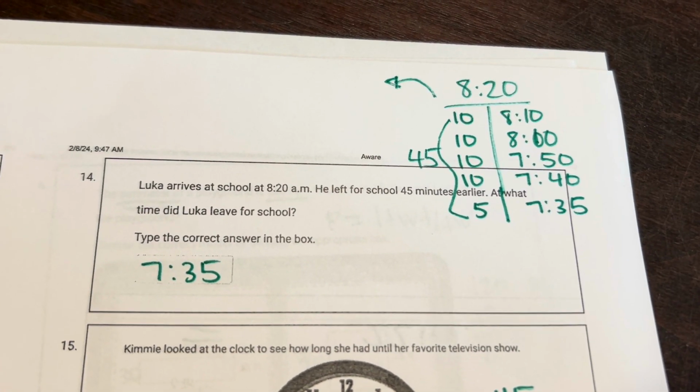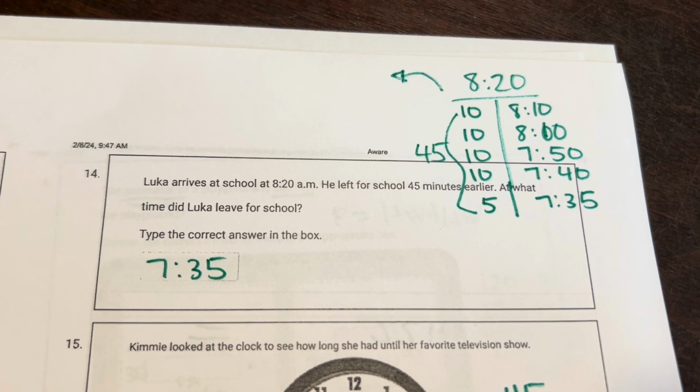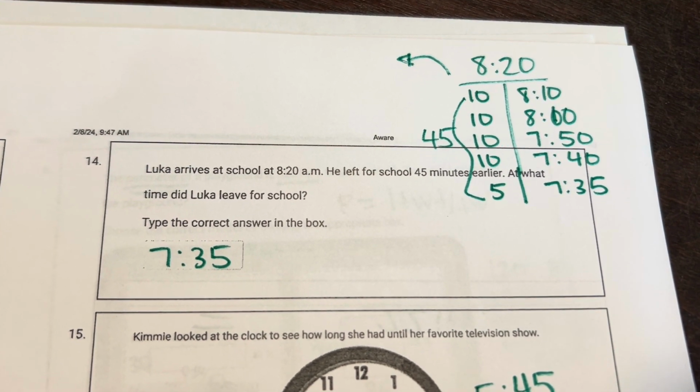Again, making a T-chart, this is what I mean. If you didn't do it like this, you probably didn't get it correct.